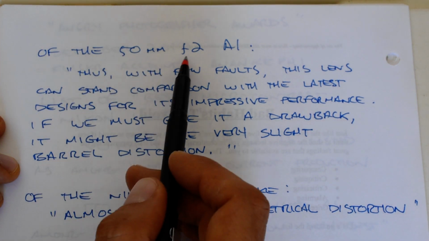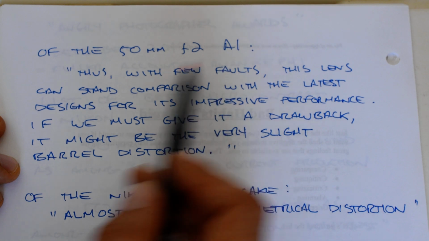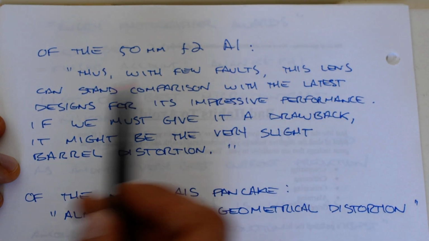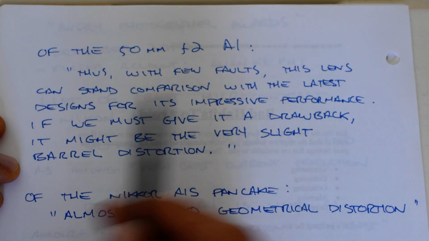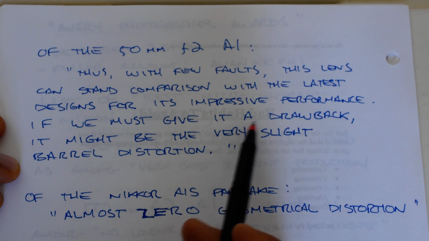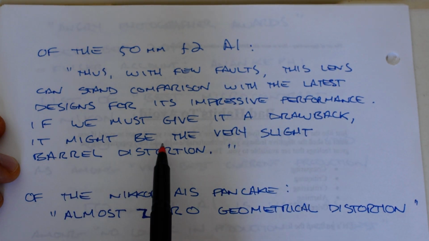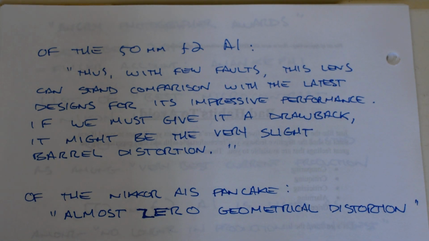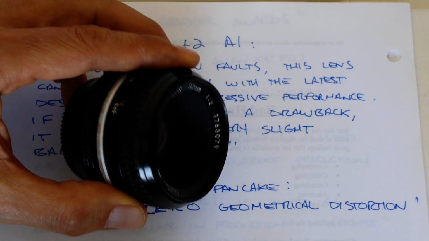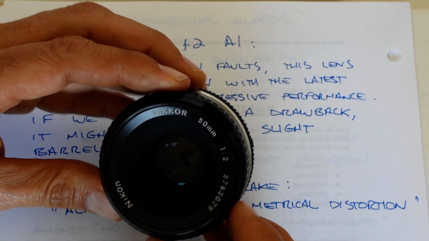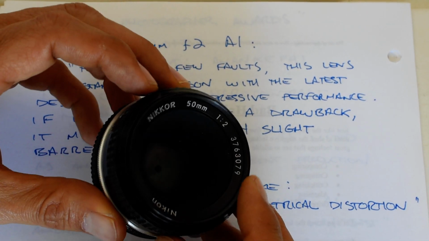Of the 50 millimeter f2 AI series, and I quote, "Thus, with few faults, this lens can stand comparison with the latest designs for its impressive performance. If we must give it a drawback, it might be the very slight barrel distortion." So apparently this lens does suffer from very slight barrel distortion, although in order to detect that, you need to do some pretty serious pixel peeping.